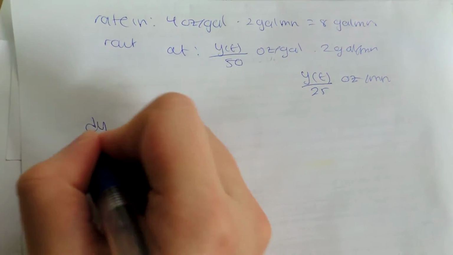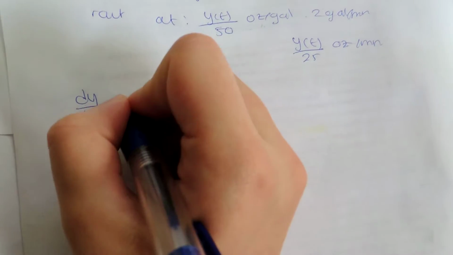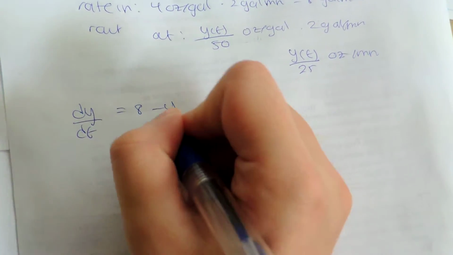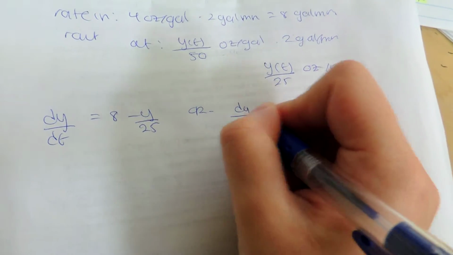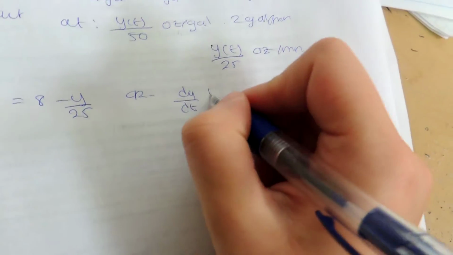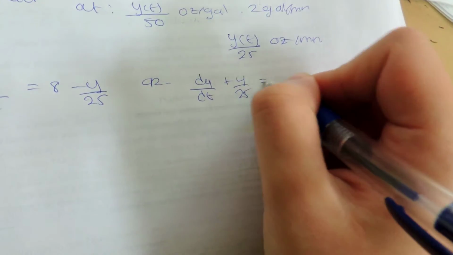So dy/dt is the rate in minus the rate out, which is 8 minus y over 25. In standard form, dy/dt plus y over 25 equals 8.